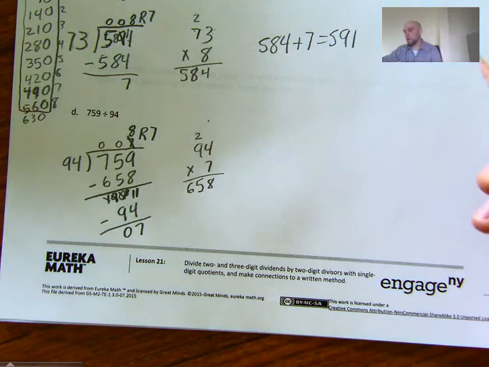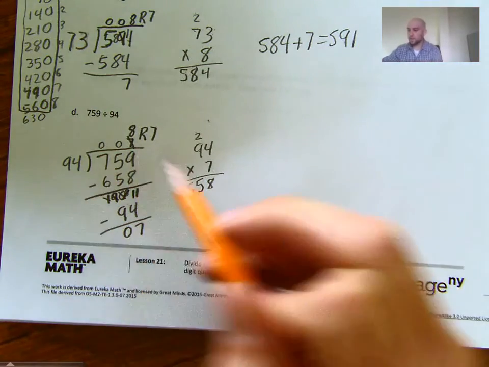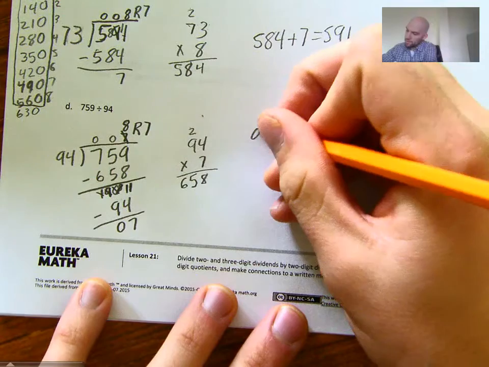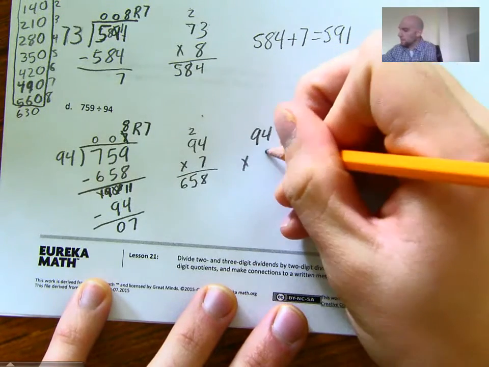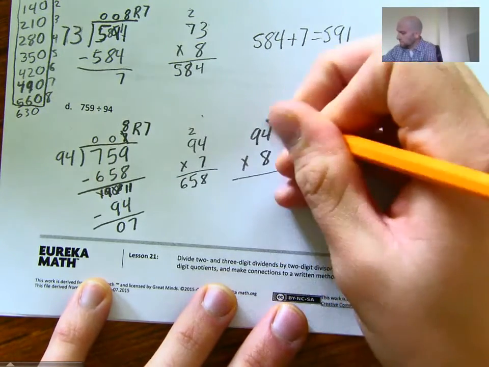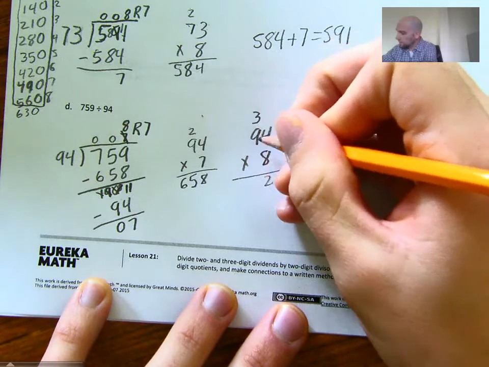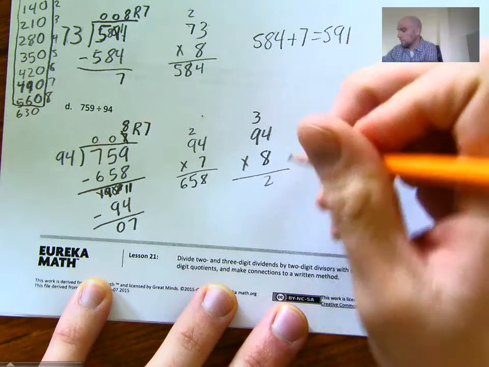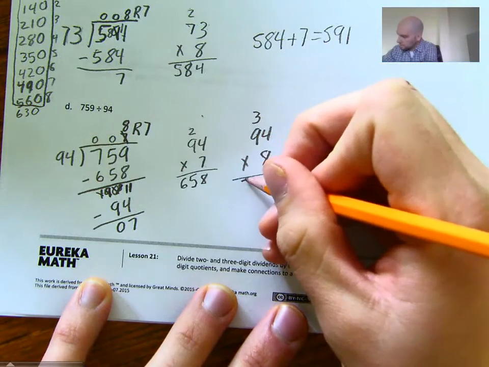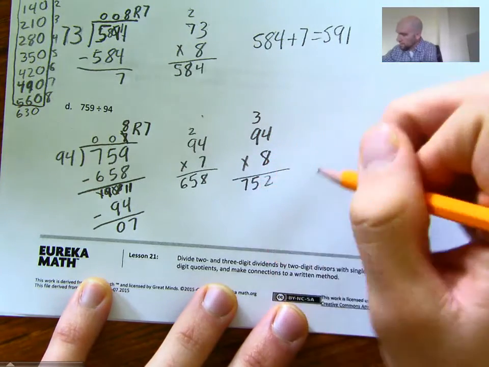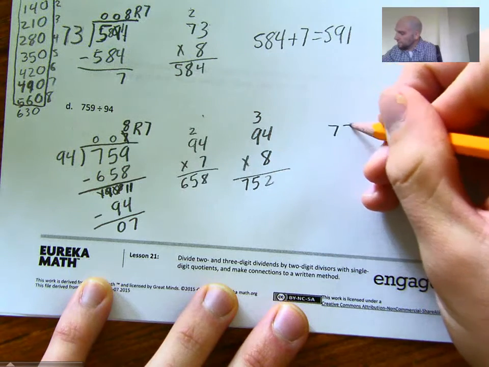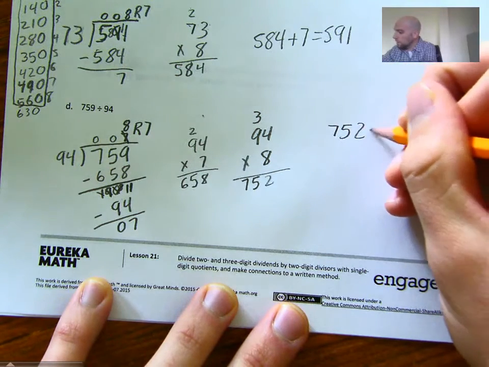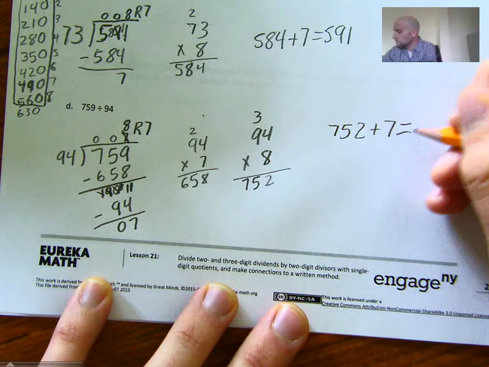But let's check our work. I need to do 94 times 8, which I don't know yet. So I'll do 94 times 8. 4 times 8 is 32. Carry my 3. 9 times 8 is 72. Plus 3 is 75. I get 752. 752 plus 7 equals 759.